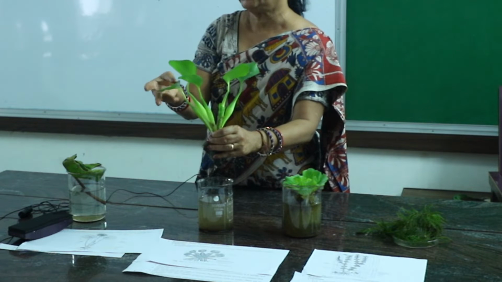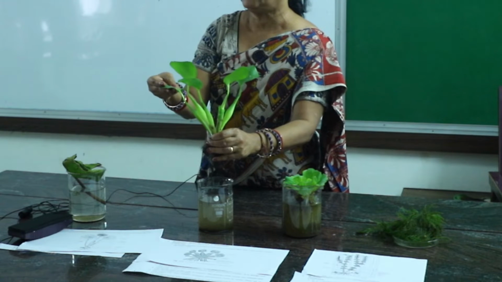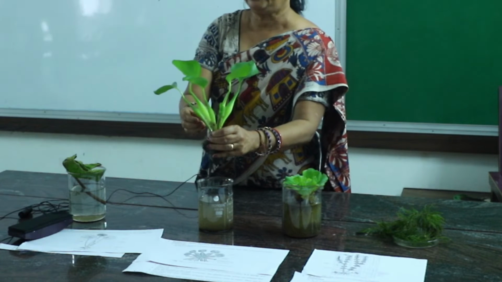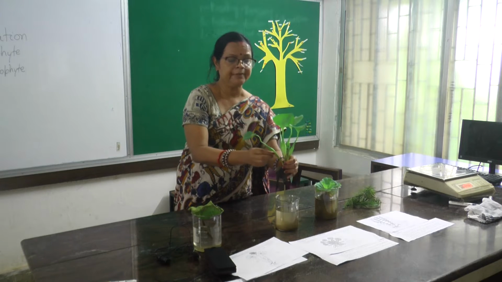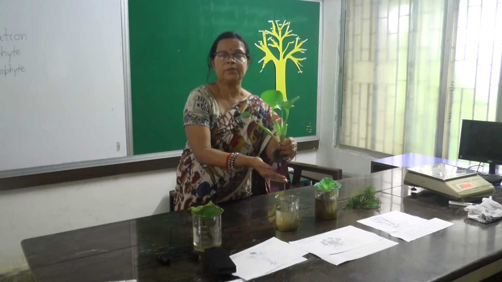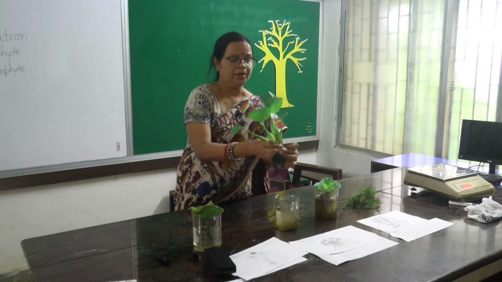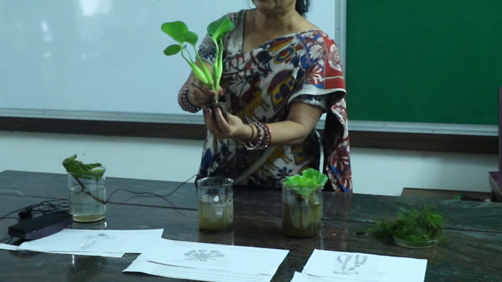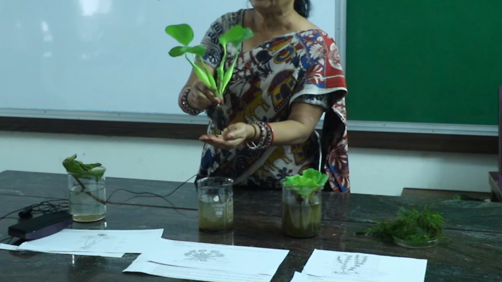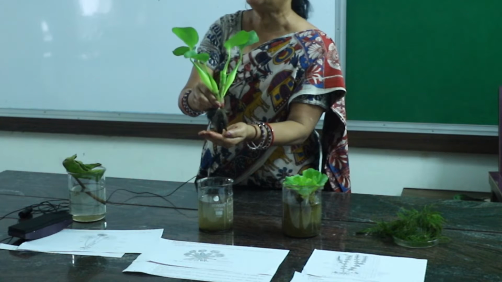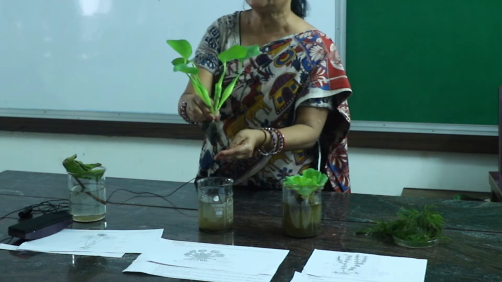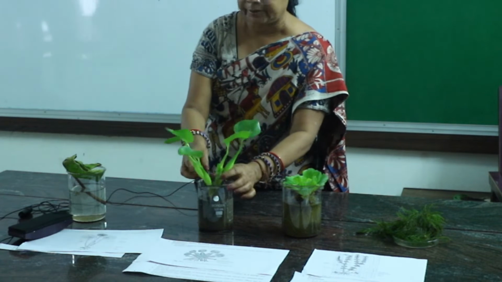The petiole is spongy, so it keeps the plant on the water surface. Our bunch of spongy hairy roots generally help in floating. This is water hyacinth, or Eichhornia.